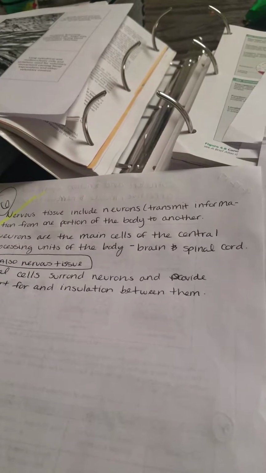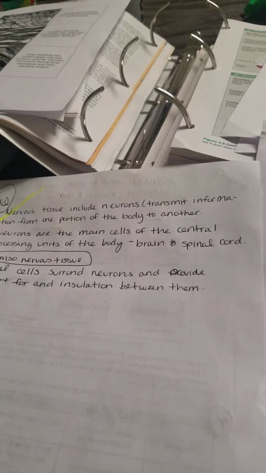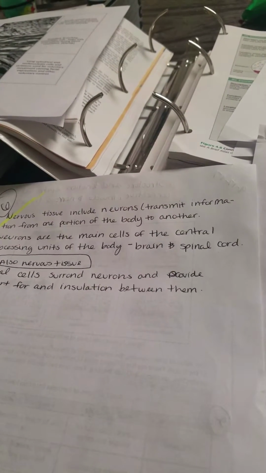And it also includes the glial cells that surround neurons and provide support and insulation between them.